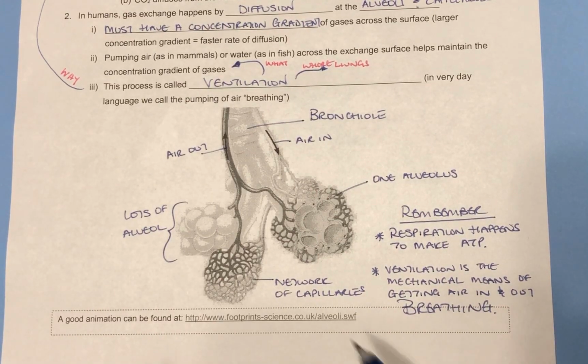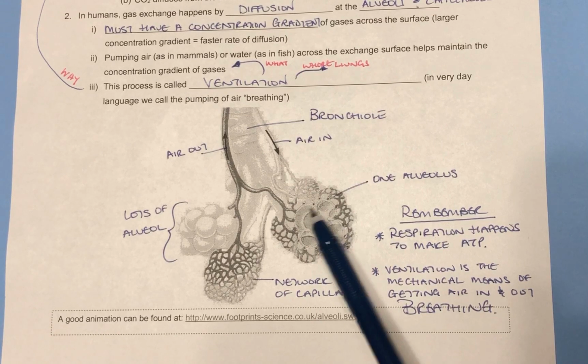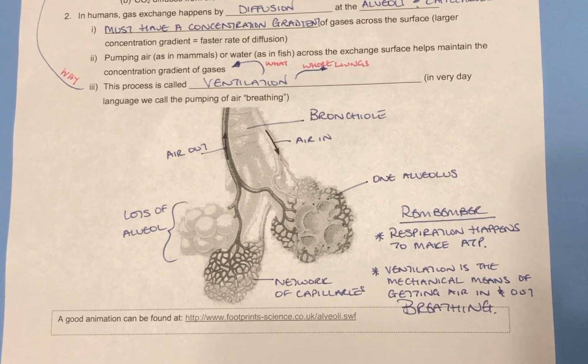Okay, so in our next video, I'm going to show you how to easily draw one of these diagrams. Hope that was fun.